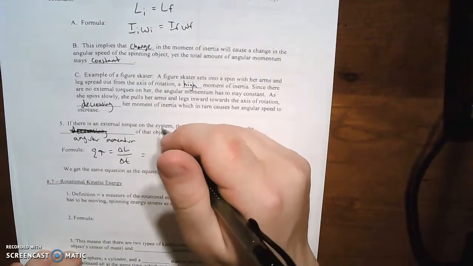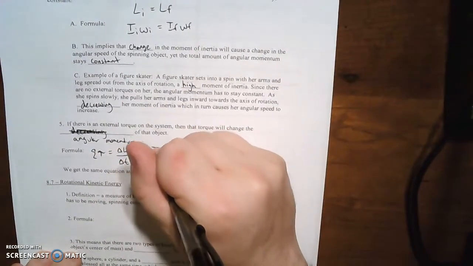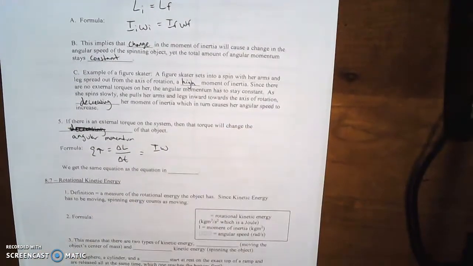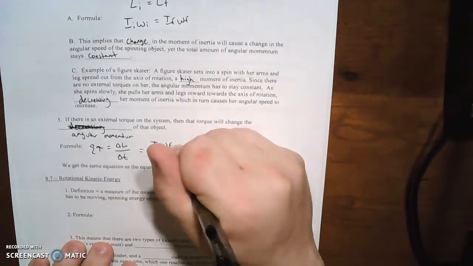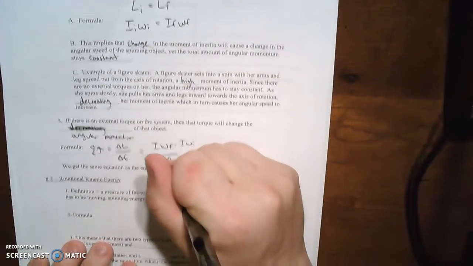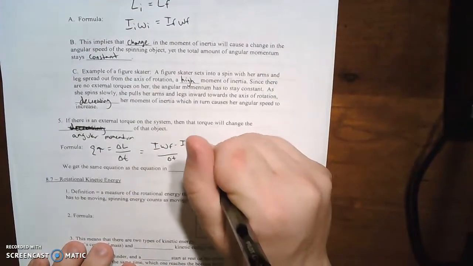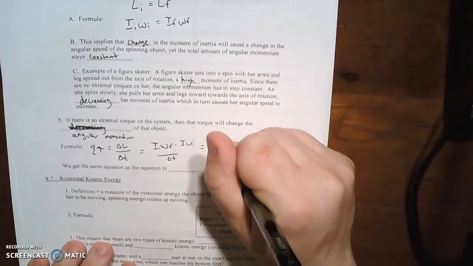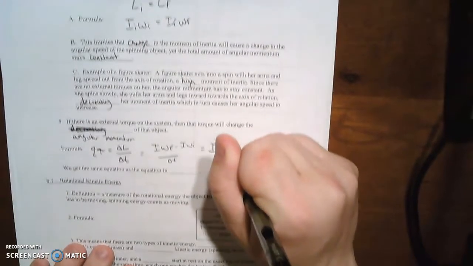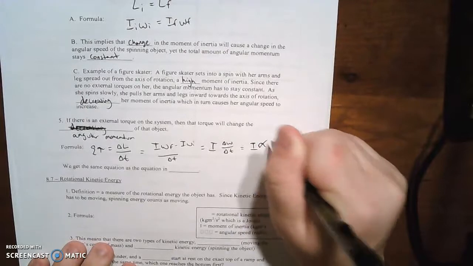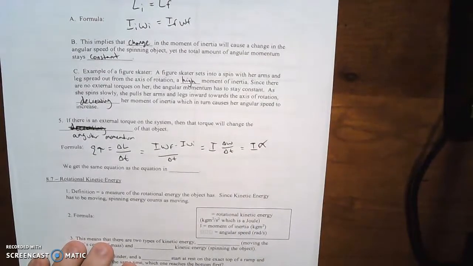And by doing that, we get sigma tau equal to I omega F minus I omega I all over delta T, which we can alter to delta omega over delta T, which is I alpha. And if you recall, that translates back to our angular net force equation.